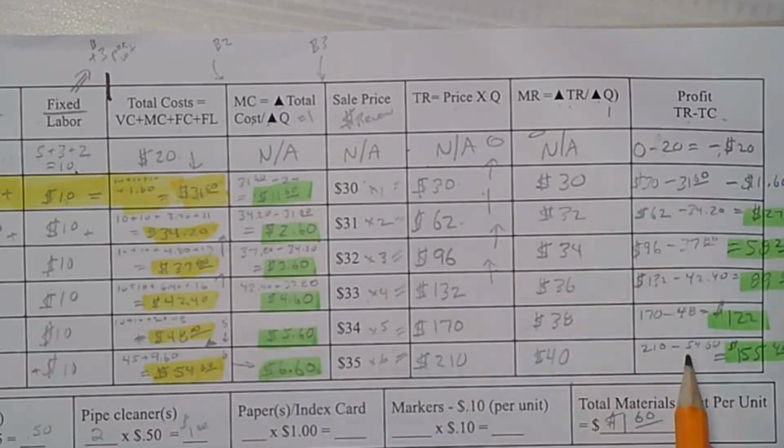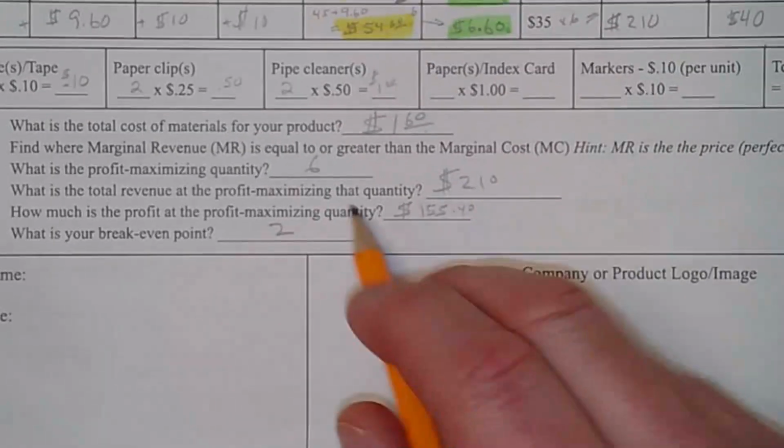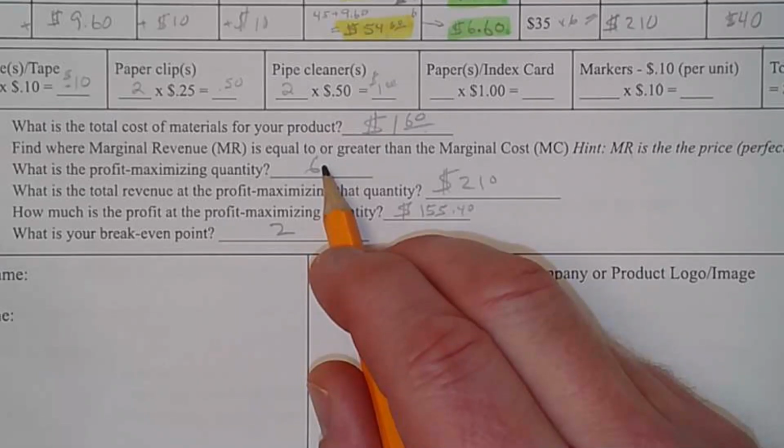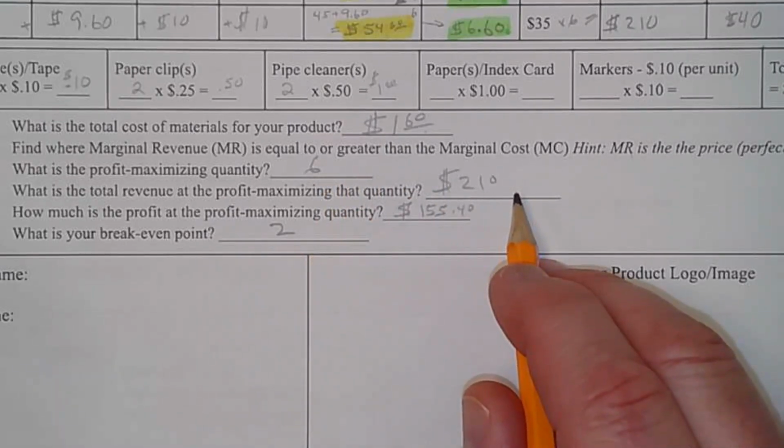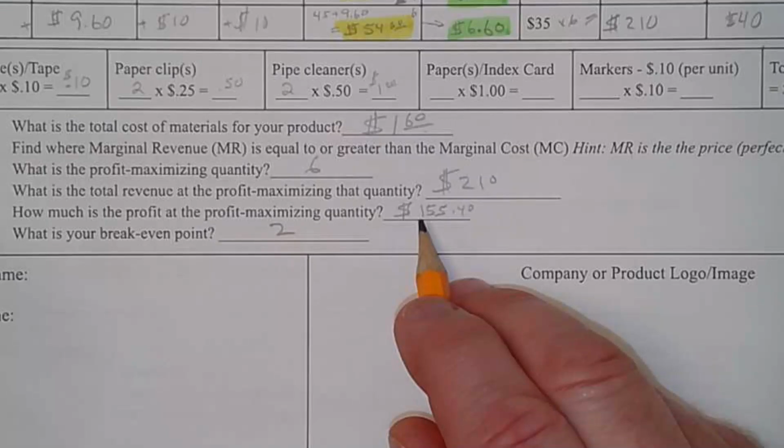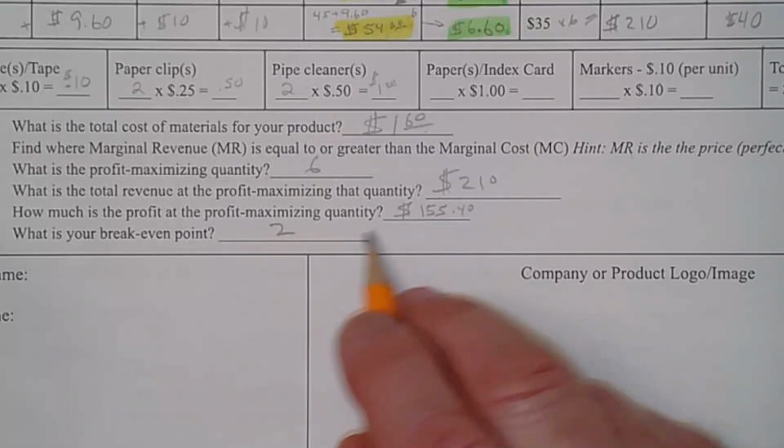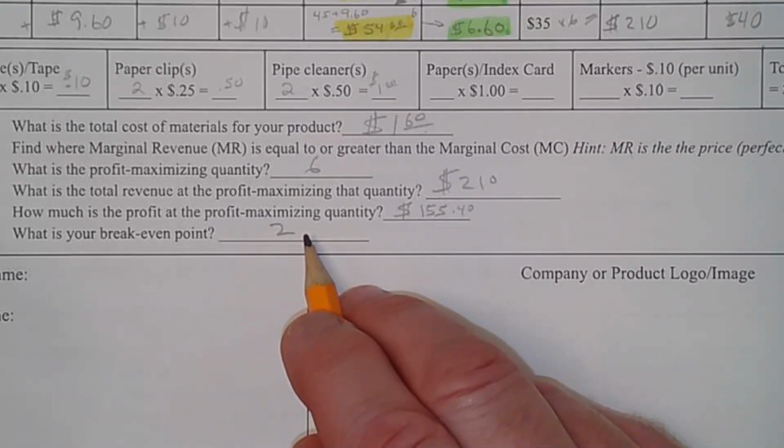However, we are profitable. So our profit maximizing quantity, we make the most profit at 6 units. The total revenue at 6 is $210, and our profit maximizing is 155. Oh, sorry. So the profit maximizing is at 6 units, where we make $210 of revenue, and we have a profit maximization of $155.40. Our break-even point is at 2.